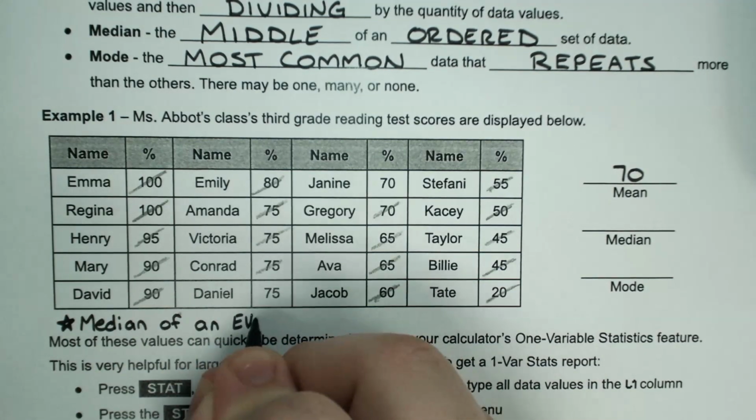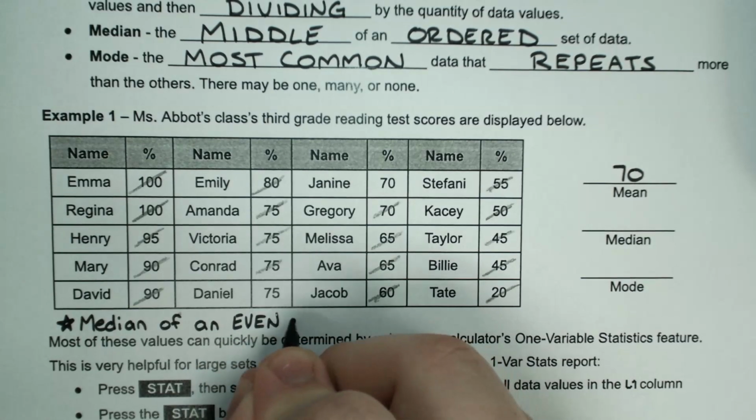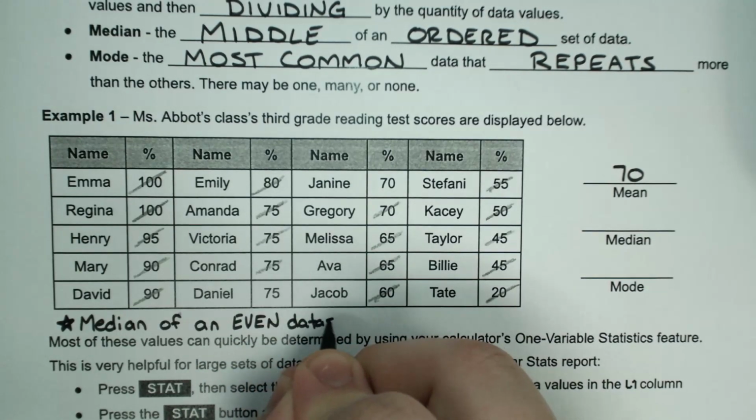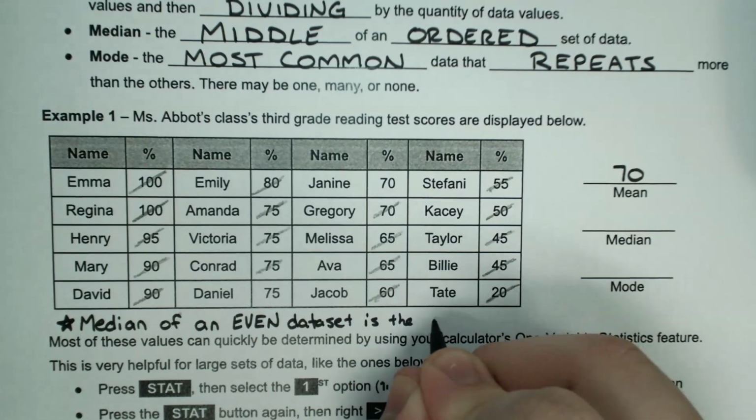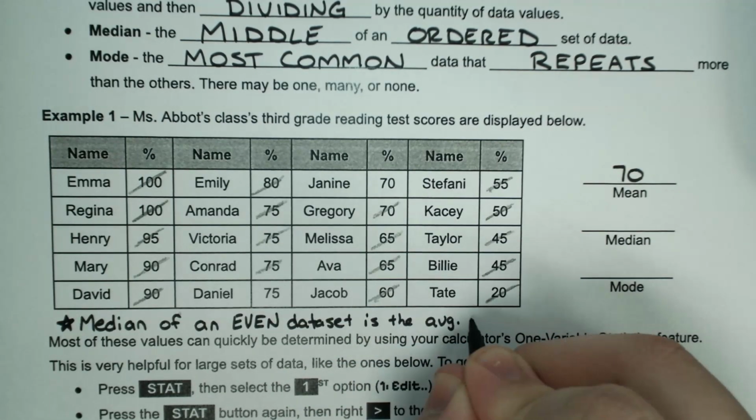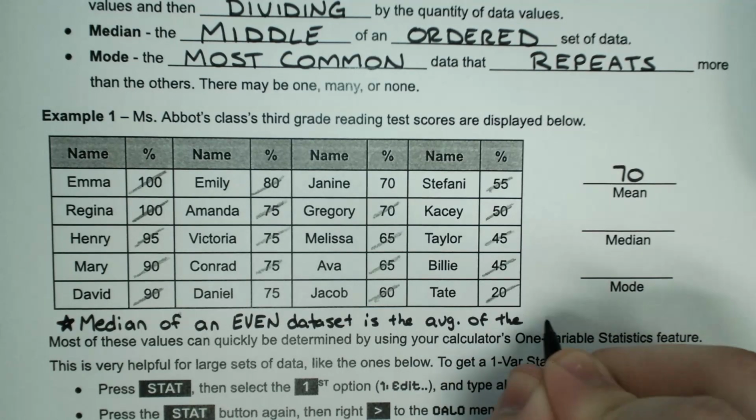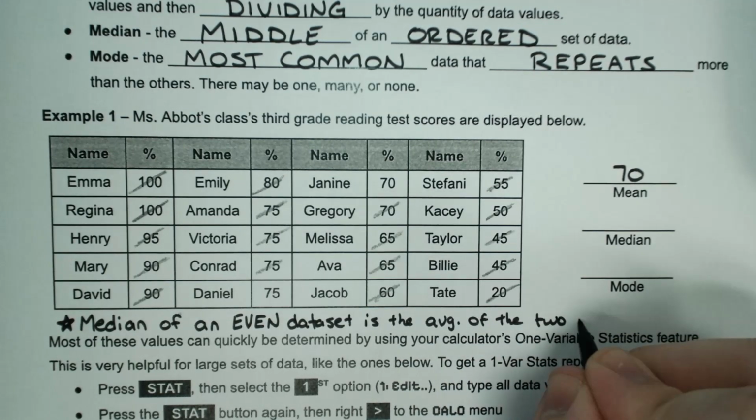The median of an even data set is the average of the two middle values.